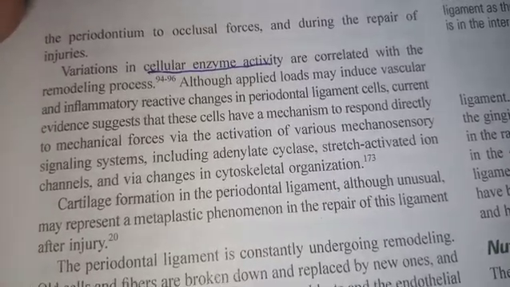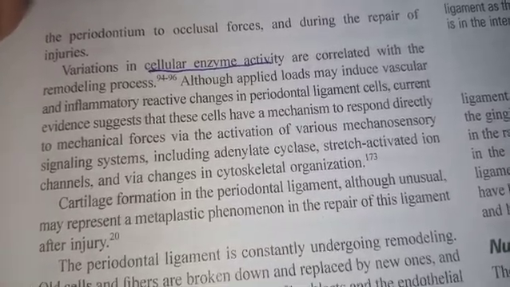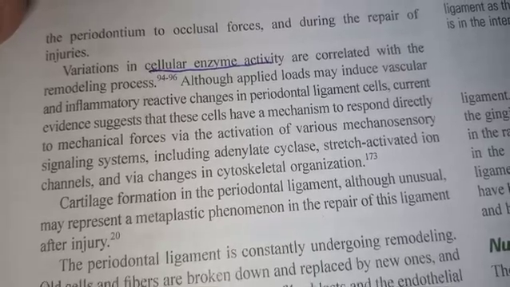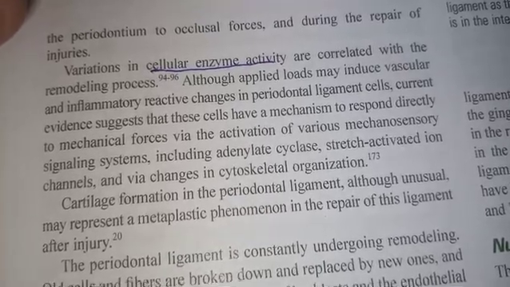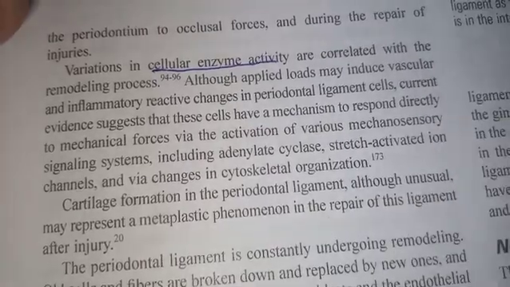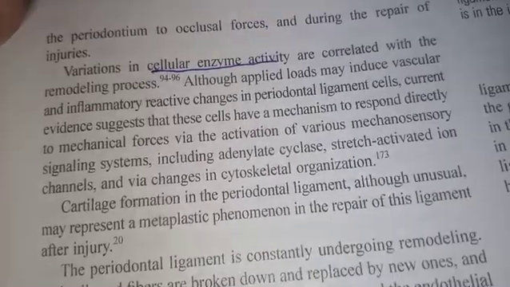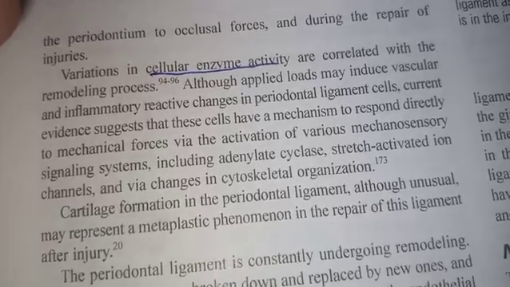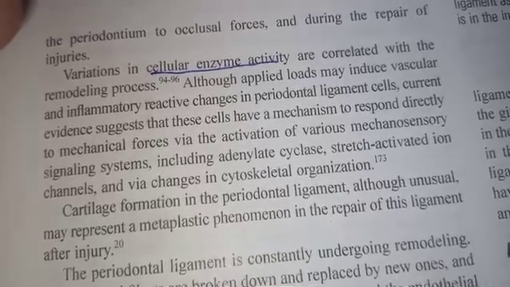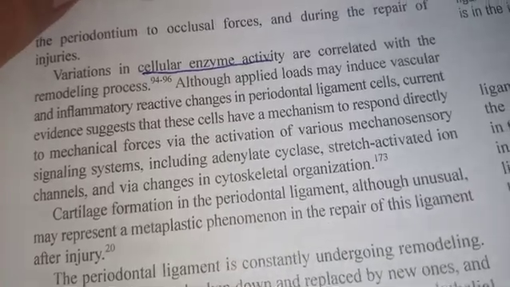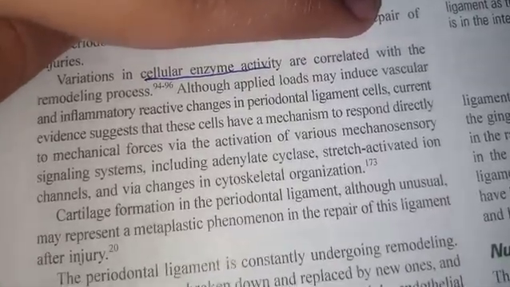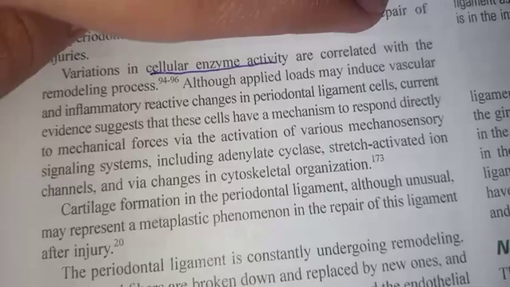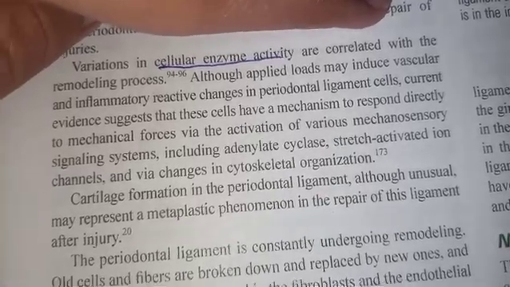So basically the enzymes have a huge role in the remodeling process, and when force is applied, it induces vascular and inflammatory changes in the periodontal ligament. The periodontal ligament cells respond directly by activation of mechanosensory signaling systems like adenylate cyclase, stretch activated ion channels, or by cytoskeletal organization.